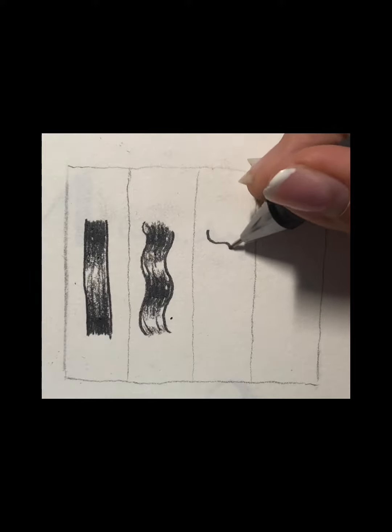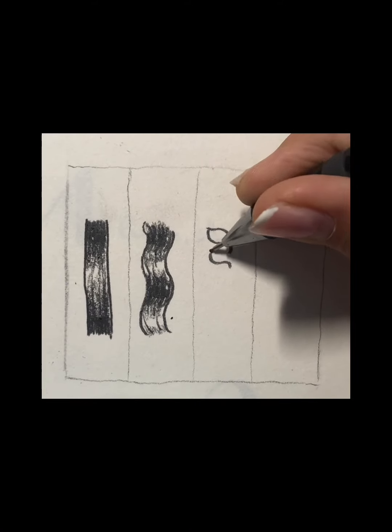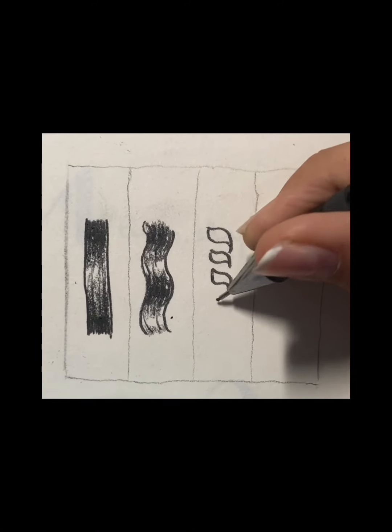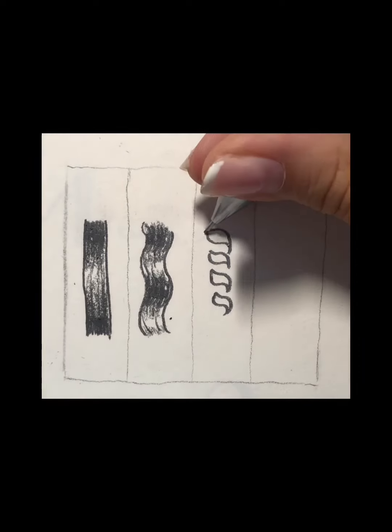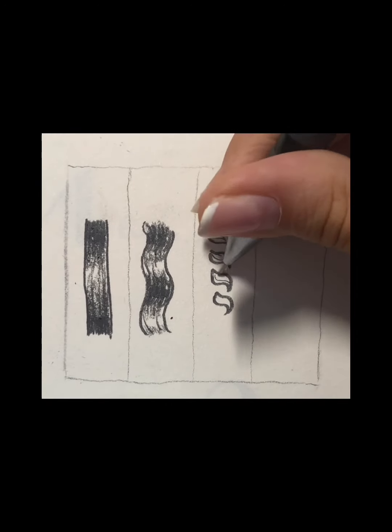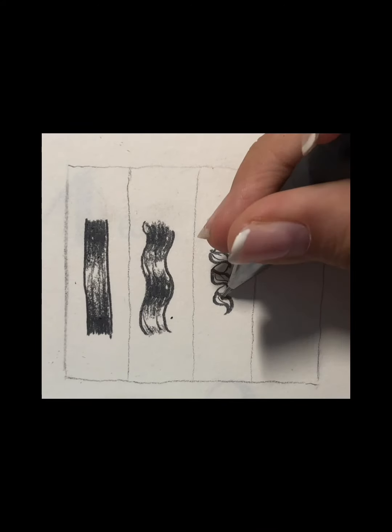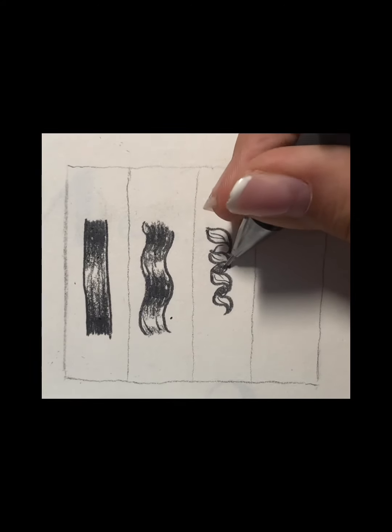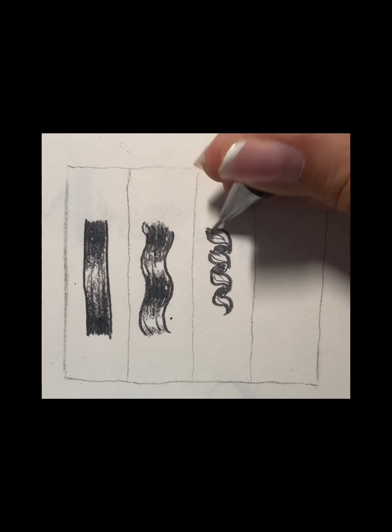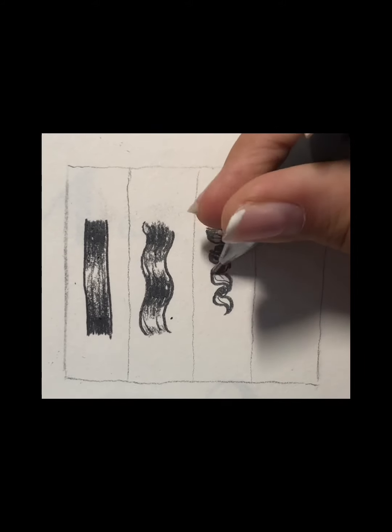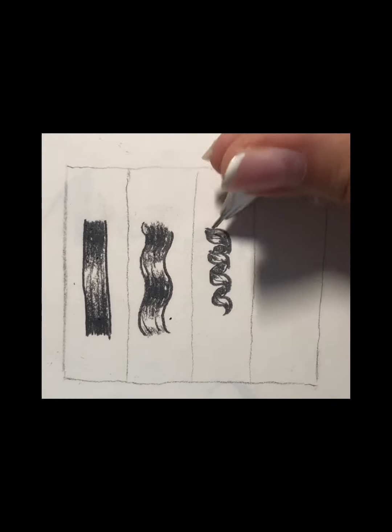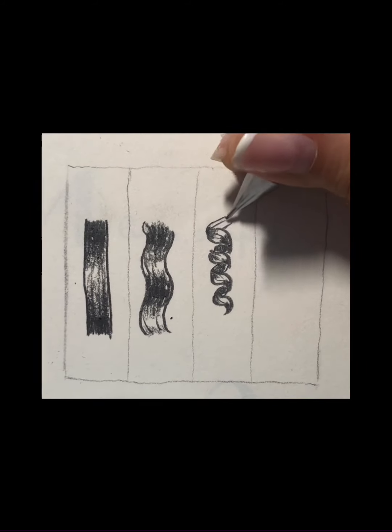For wavier hair that is almost curly, I like to use this technique that I learned. I draw 1 strand of hair that has a back part which is darker and has a front part which is a little bit lighter but also has shadows. This is definitely my favorite type of hair because it's so fun to draw and you can experiment with it a lot.